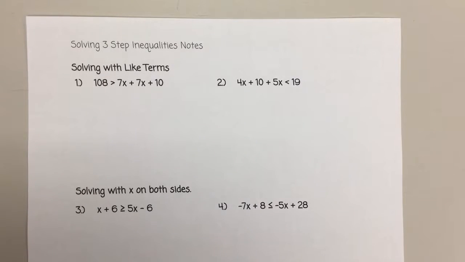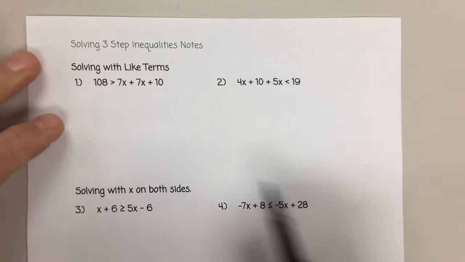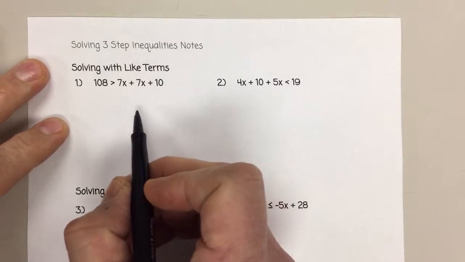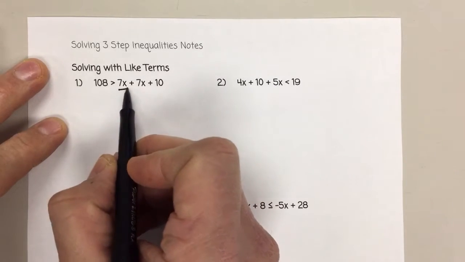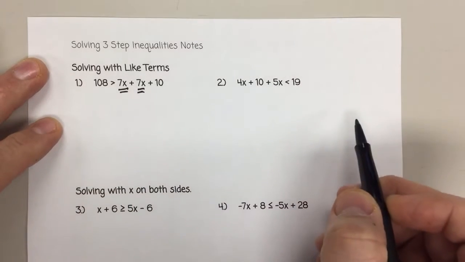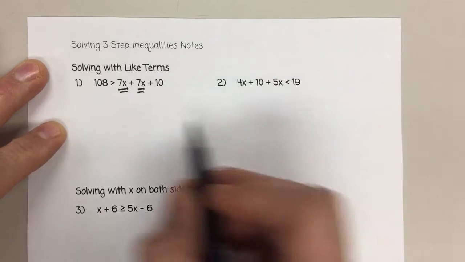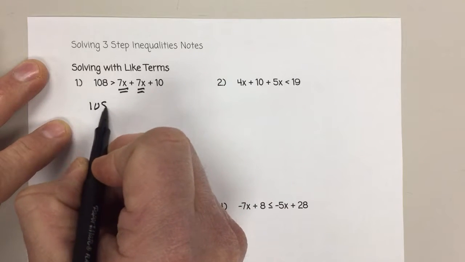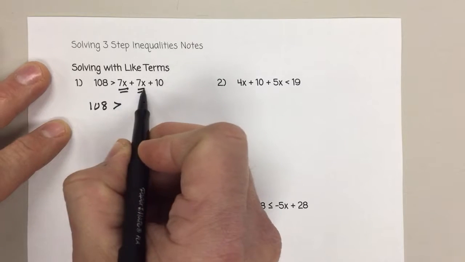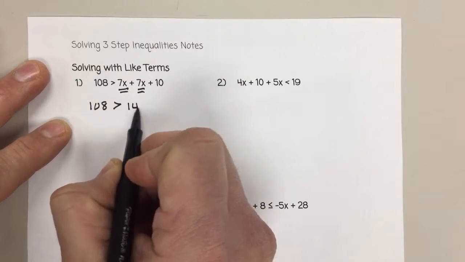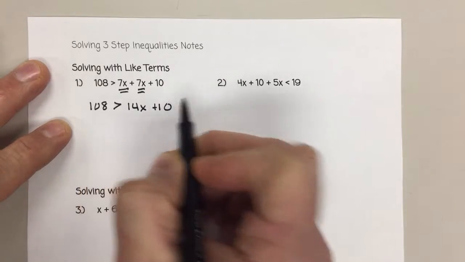Let's start with the like terms on one side of the inequality, examples 1 and 2. The first step would be to add the like terms together, just like when we solved three-step equations with equal signs. So it would be 108 is greater than 7x plus 7x, which is 14x plus 10.